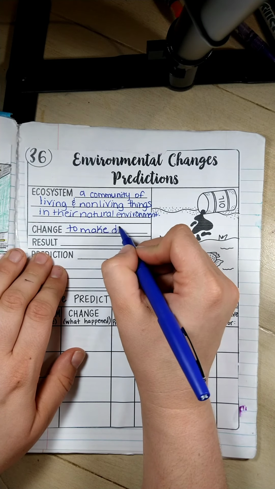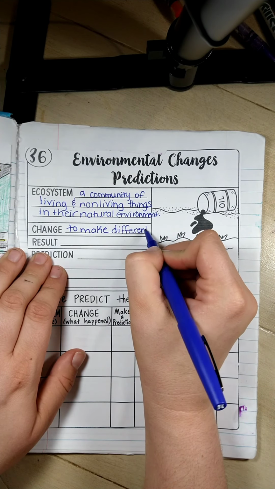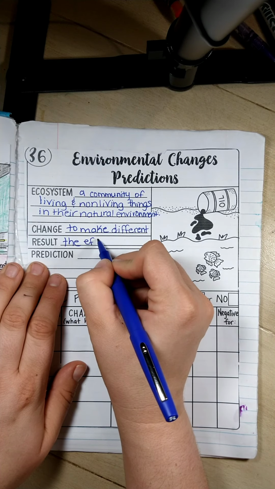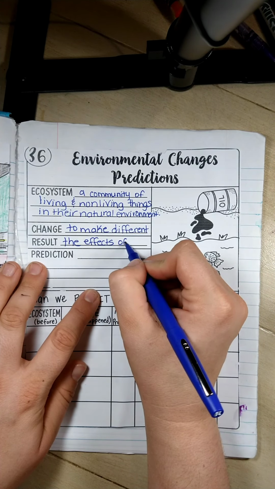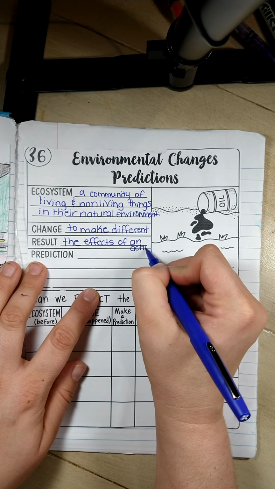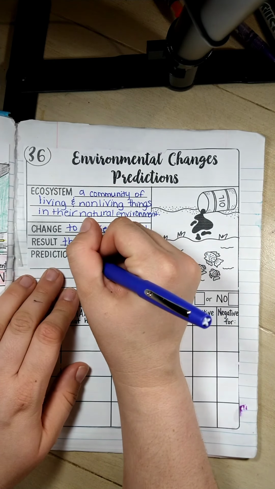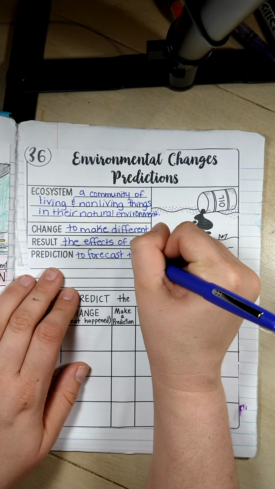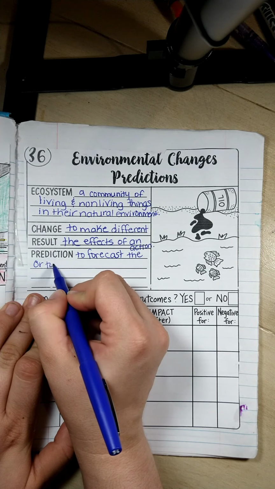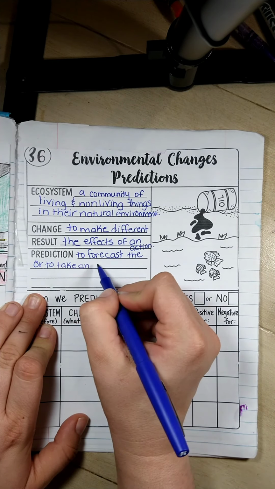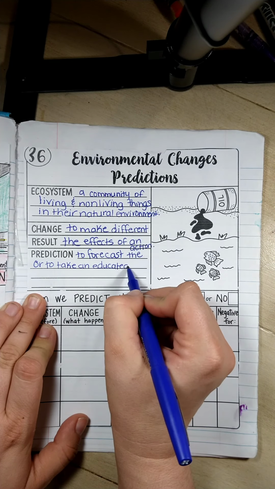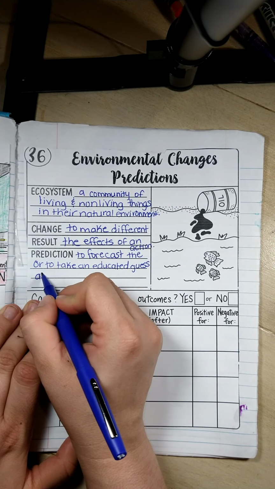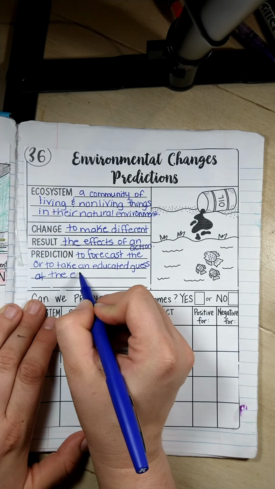So if I'm talking about environmental change, how does it make it different? A result is the effects of an action. And a prediction is like a hypothesis. To forecast the result or to take an educated guess at the effects of one thing to another. What do you think is going to happen?